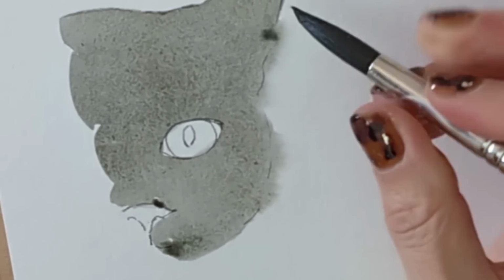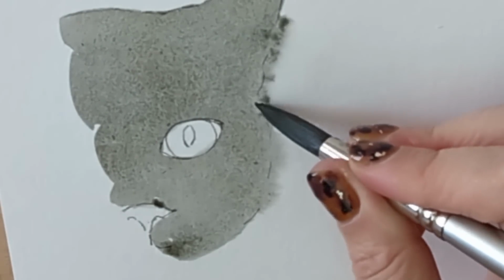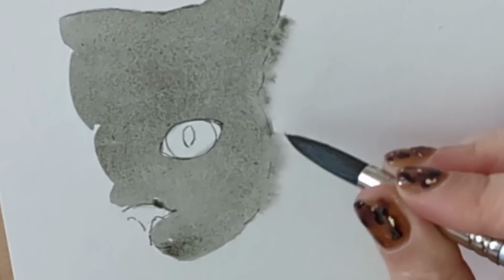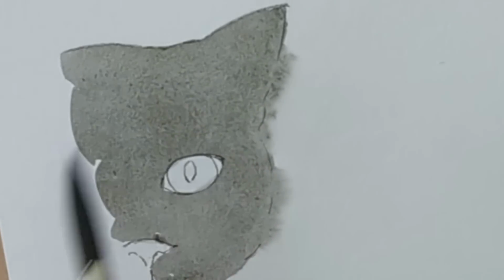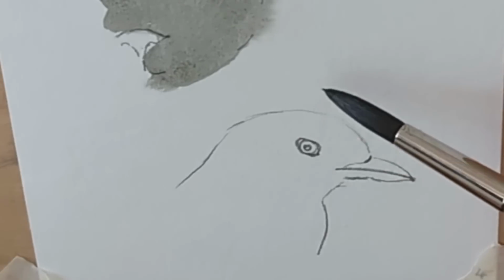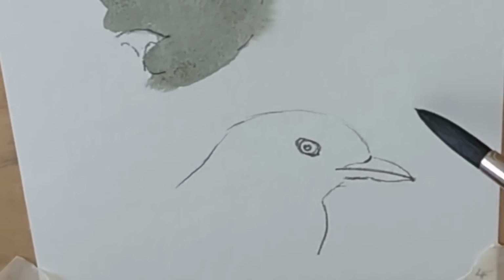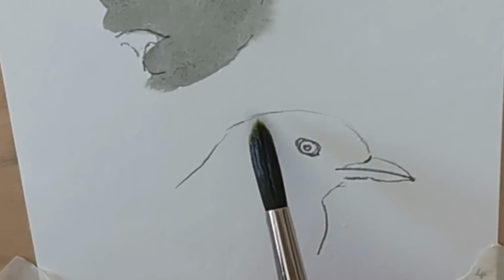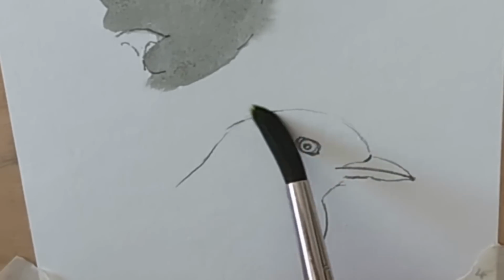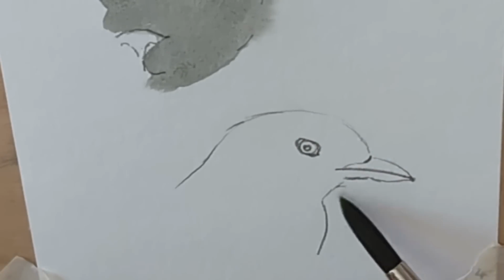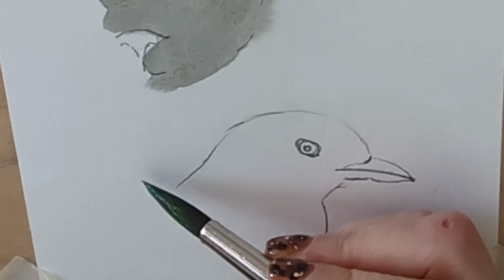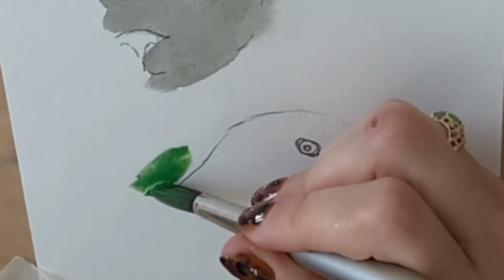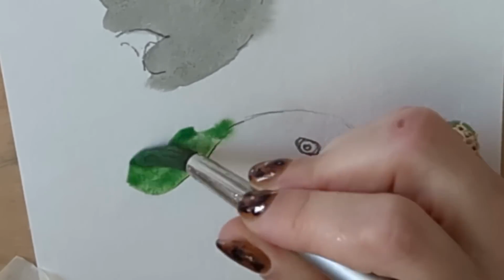We now have a cat that's got some fluffiness to him around certain areas, but has a crisp edge in other places. Now let's do the opposite of the bird. Let's paint a background to the bird and let's leave some fluffy areas. So I want the fluffiness to be here at the top of the head and also here under the beak. And we'll start taking a nice natural green background around him.